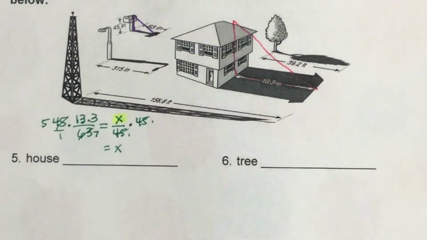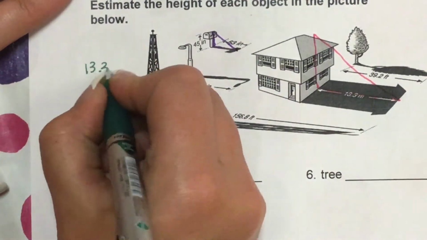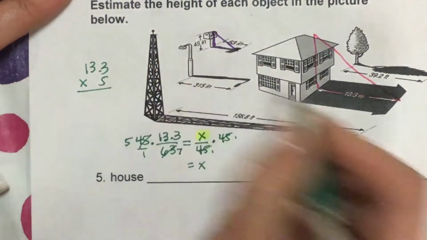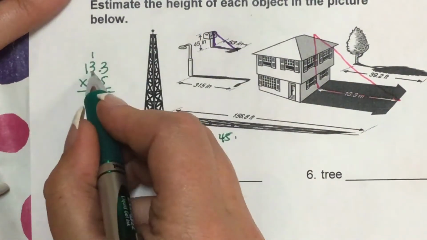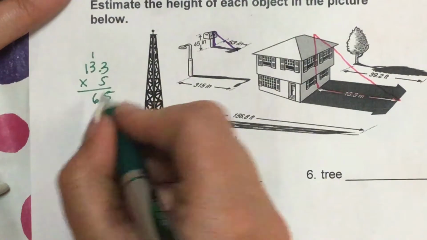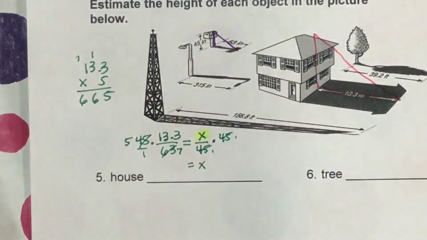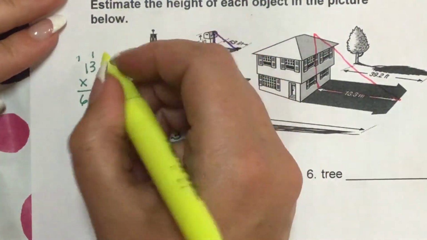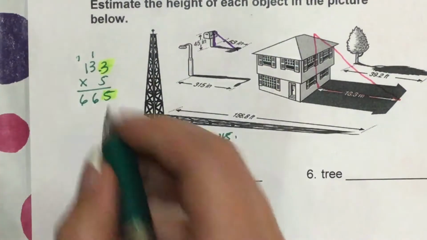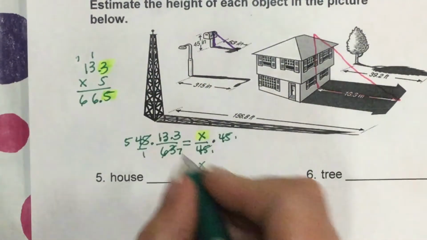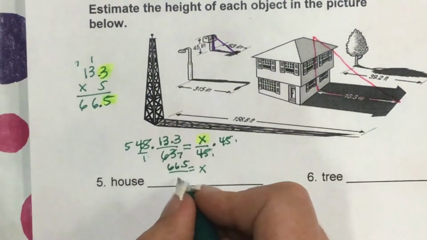So now I'm just going to have to do some multiplication. So I'm going to come over here to the side. I'm going to go 13.3 times 5. 5 times 3 is 15. Write the 5, carry the 1. 5 times 3 is 15 again, plus 1 is 16. Write the 6, carry the 1. 5 times 1 is 5, plus 1 is 6. Since I'm dealing with decimals, I know I have to have the same number of decimals. So there's 1 decimal place, which means I'm going to have 1 decimal place in the answer. So it's going to be 66.5. So it's going to be 66.5 over 1 times 7, which is 7.